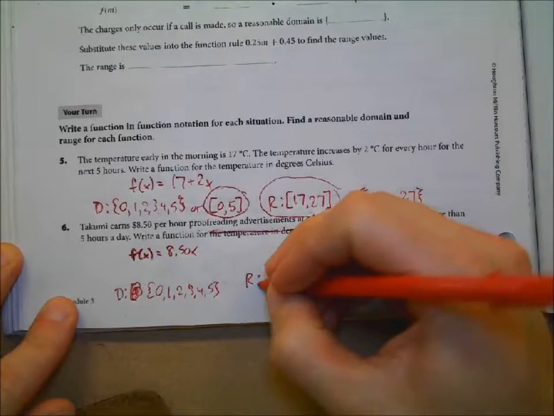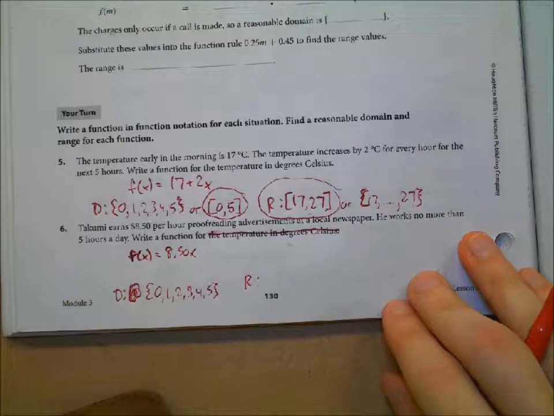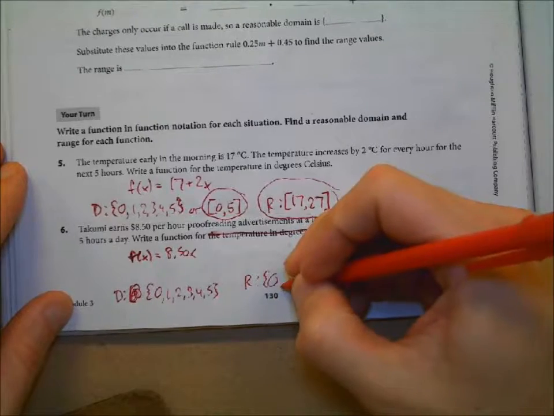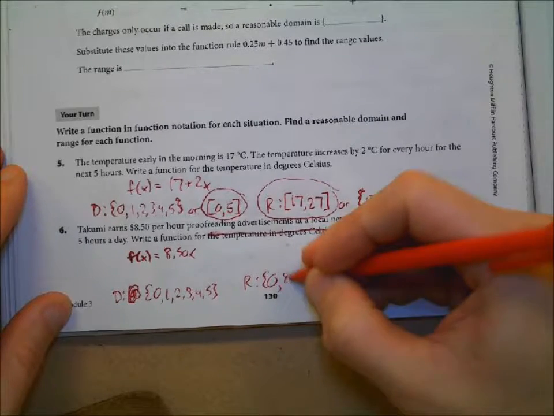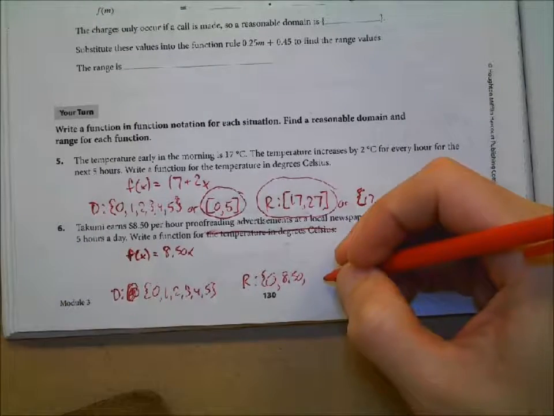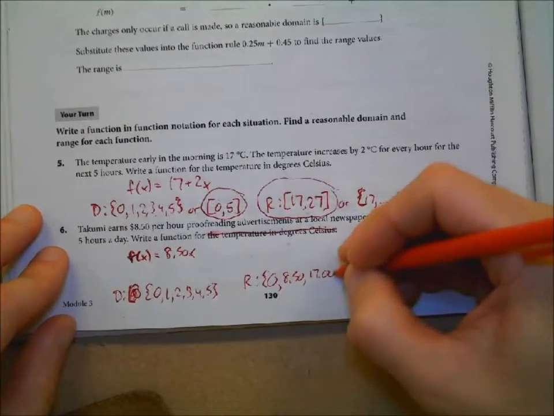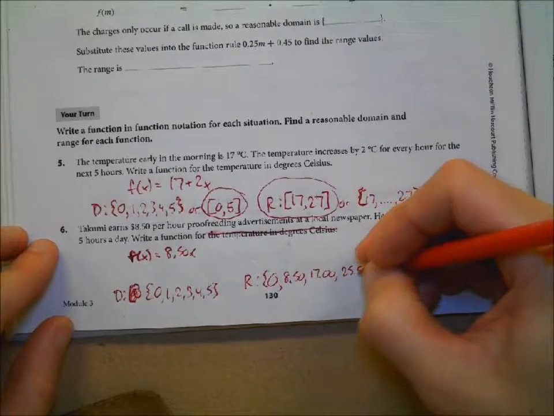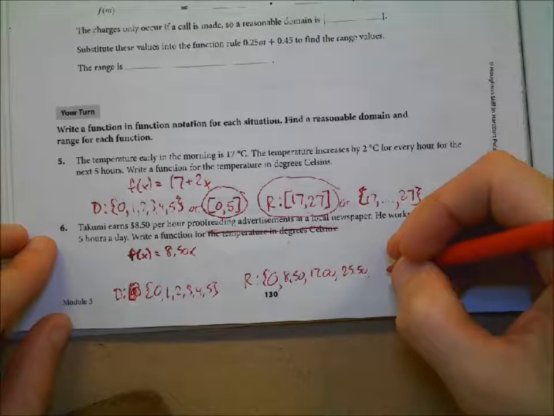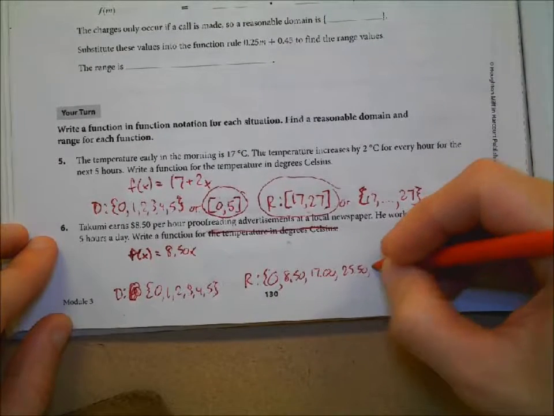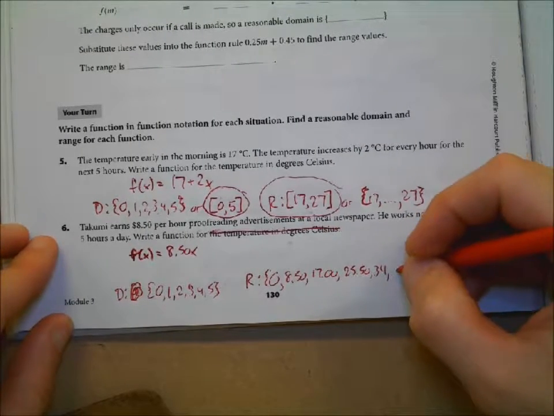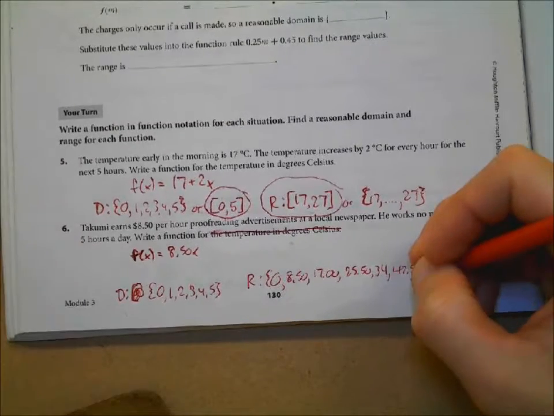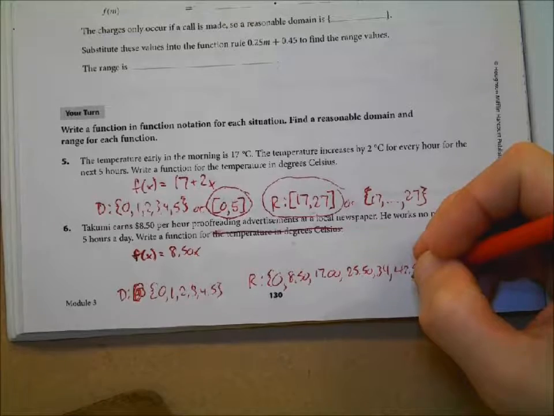And then our range. What's the least amount of money he can make? 0, right? So again, I'm going to use discrete as well. If he works 1 hour, he gets $8.50. If he works 2 hours, he gets twice $8.50, so that's $17. If he works 3 hours, that's $25.50. And if he works 4 hours, $34. And if he works 5 hours, we're done. 5 hours would be $42.50.